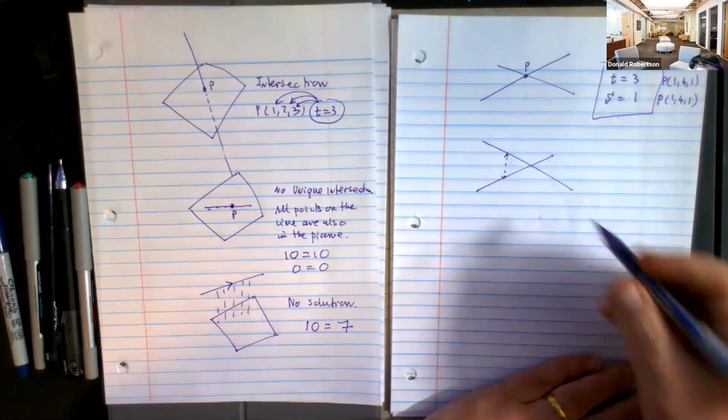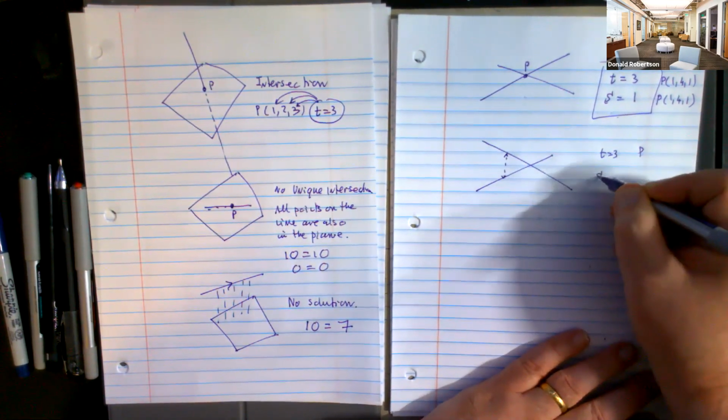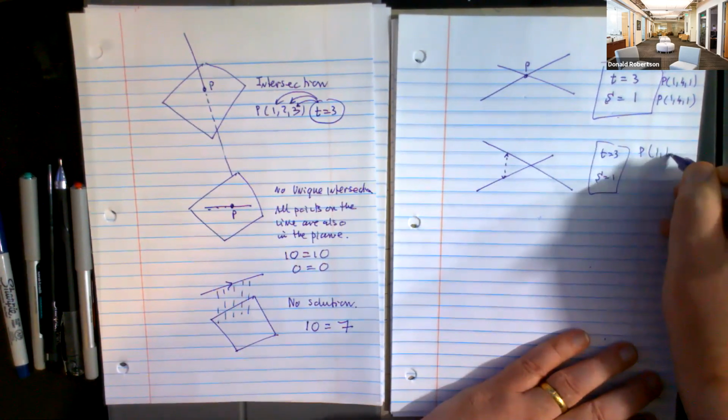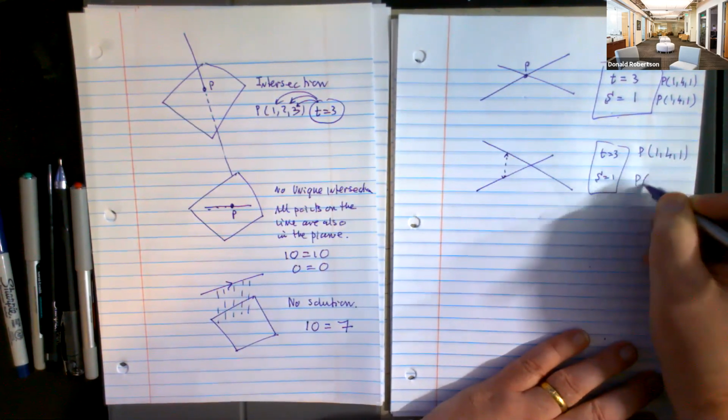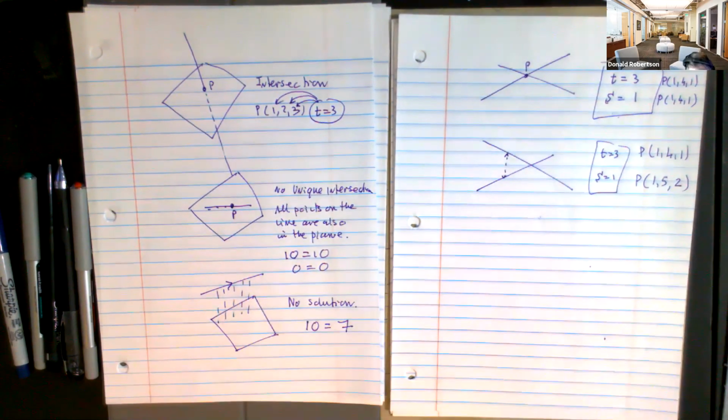They don't actually cross. You still get a solution, because this can happen. And you plug them in, but they don't agree. And that's what skewed looks like.